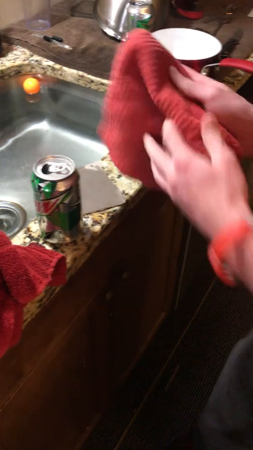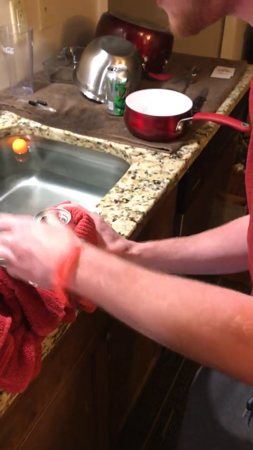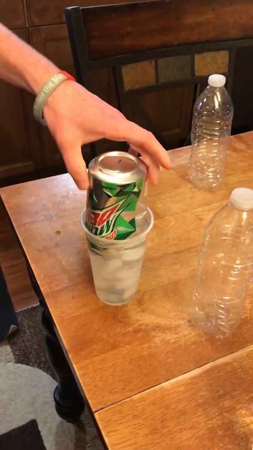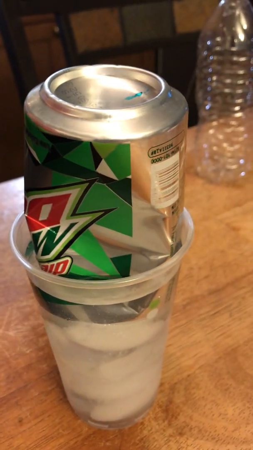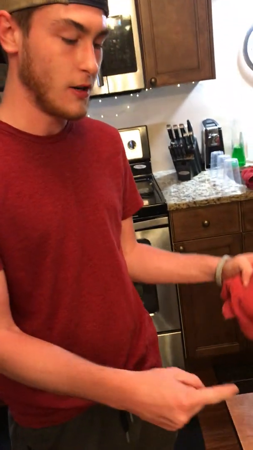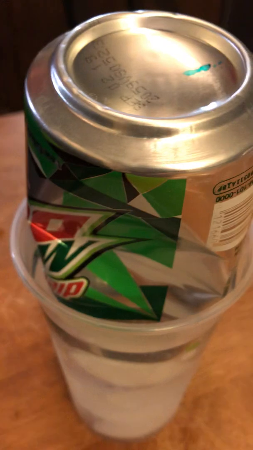That's kind of hot. And then we would just invert it inside of this. Hopefully it shrunk a little bit on the sides. It's supposed to shrink in because the hot steam inside is condensed by the cold water, causing less air pressure, shrinking it. It did it on the sides a little bit, but not as much as I wanted it to.